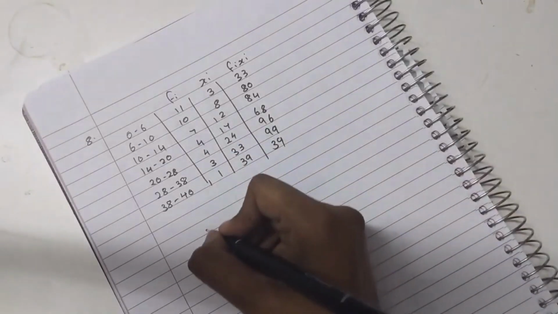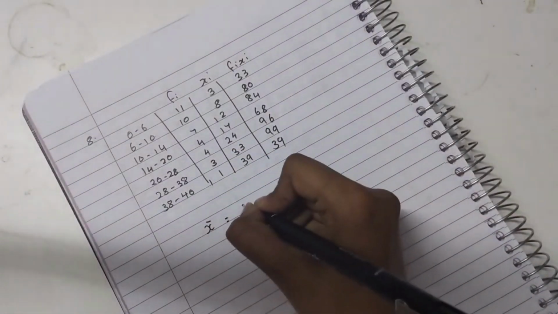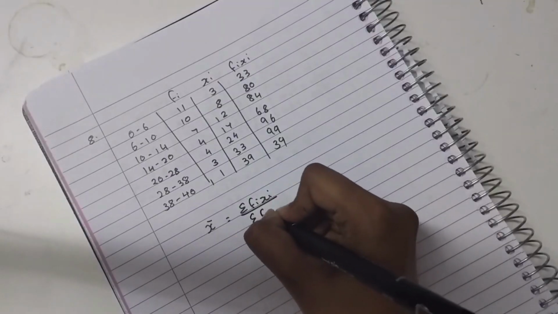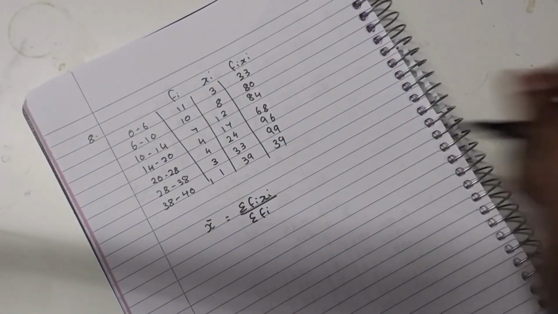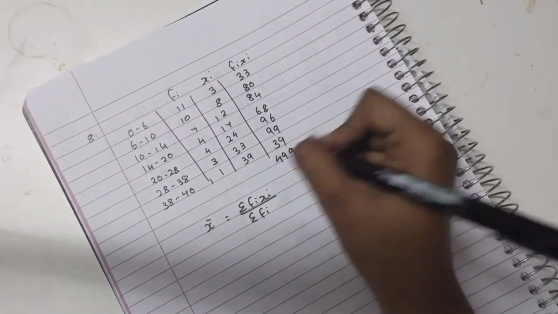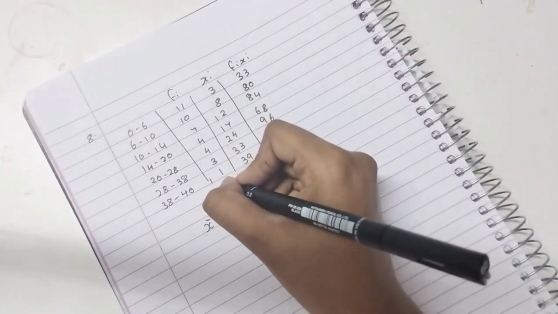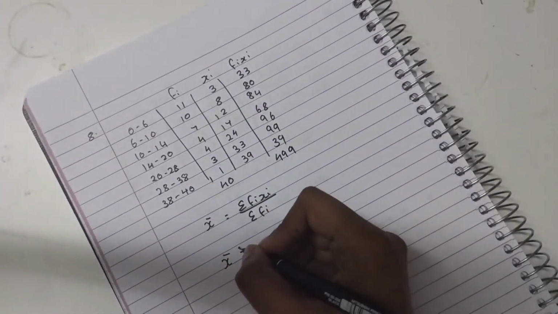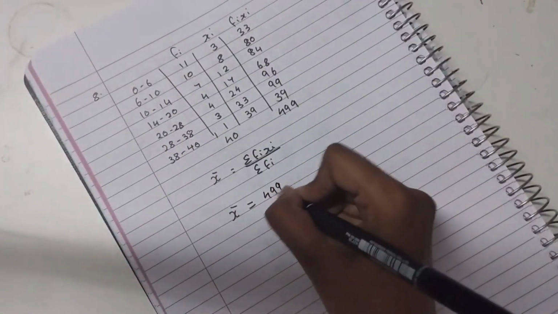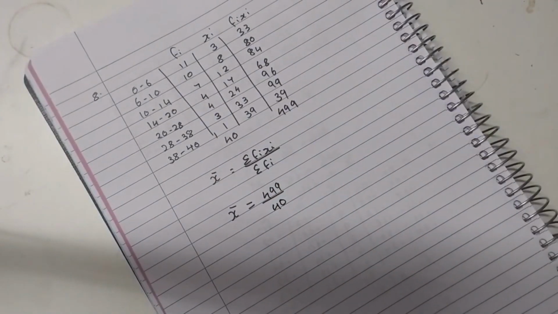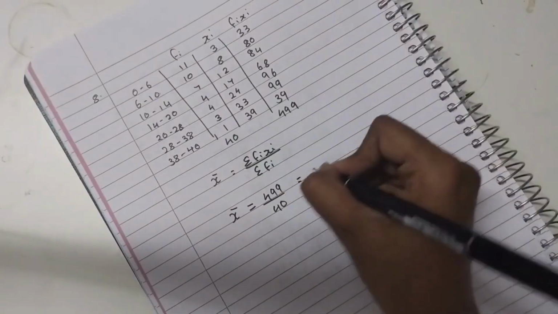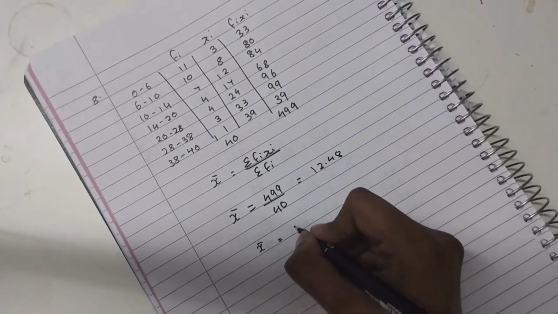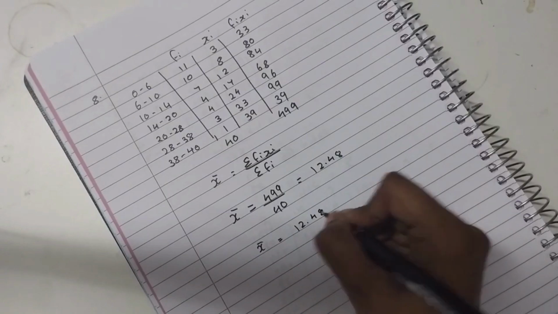So when we're using the direct method, the mean is given by the summation of fi xi divided by the summation of fi. So the summation of fi xi here would be 499, and the summation of fi here would be 40. So x bar is equal to 499 divided by 40. So 499 divided by 40 is equal to 12.48. So the mean is equal to 12.48.